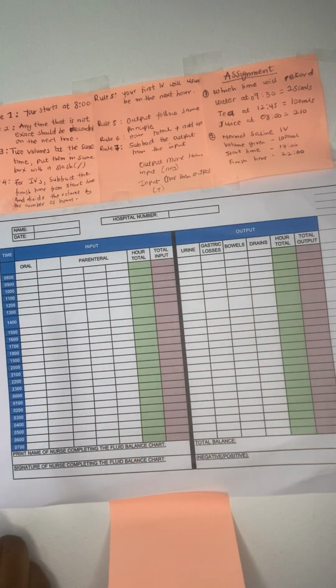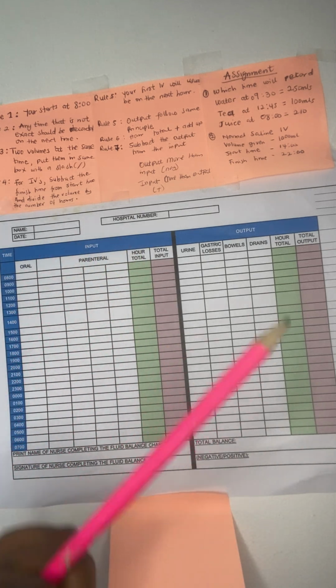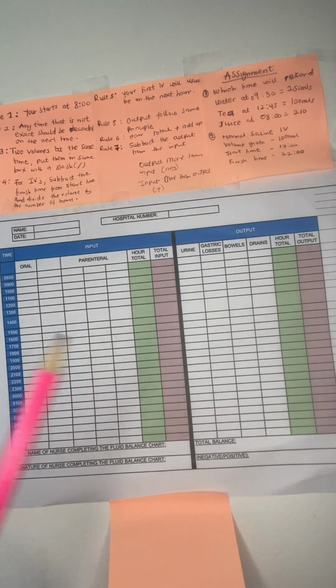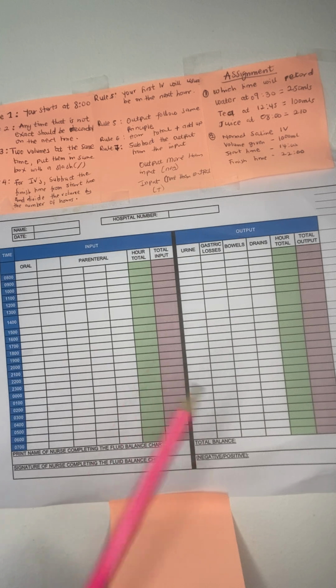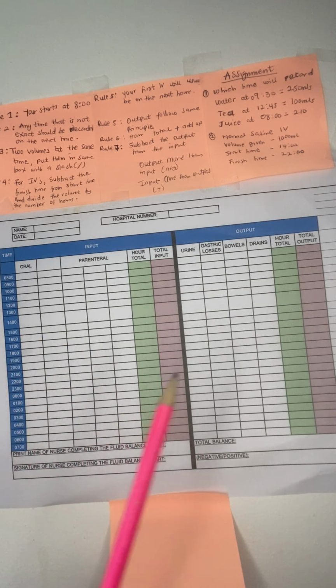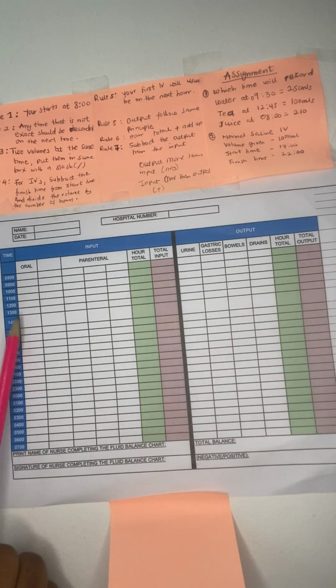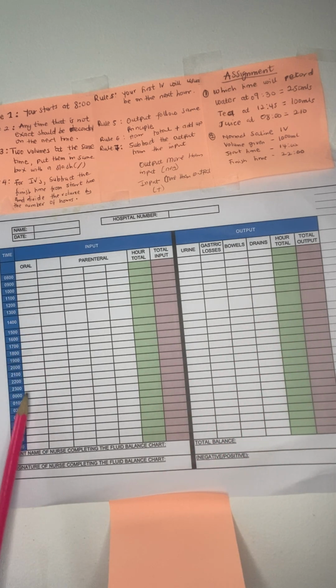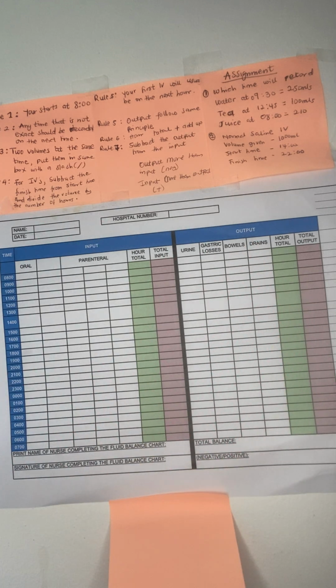Based on the question scenario, they will separate it for you to know the input and the output of the patient. So whatever you are seeing in the input section in the question paper, you are going to successfully and accurately transfer those volumes onto the fluid balance chart, and vice versa for the output as well.